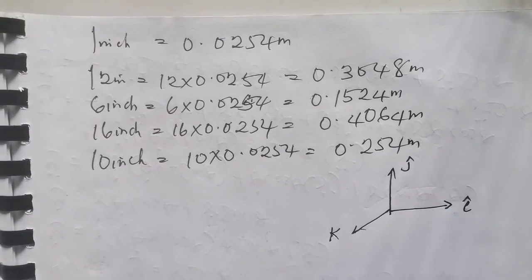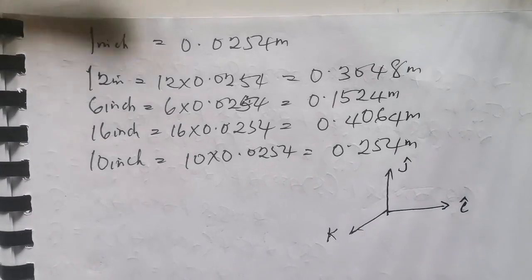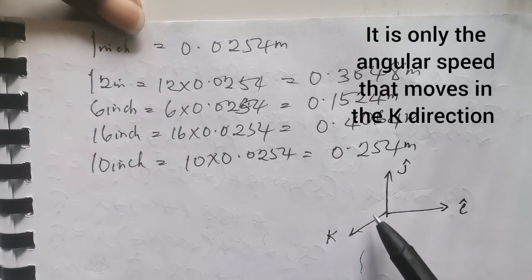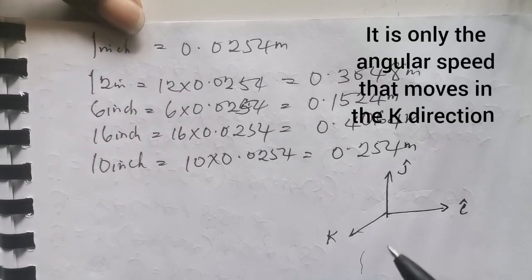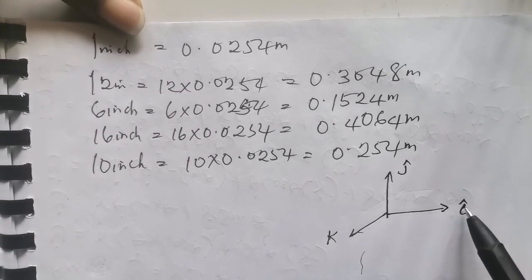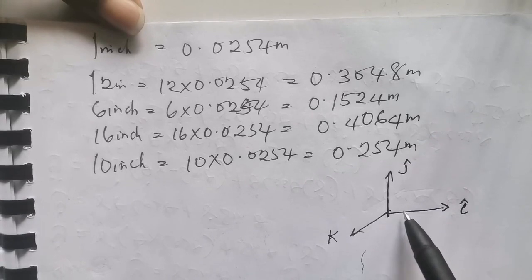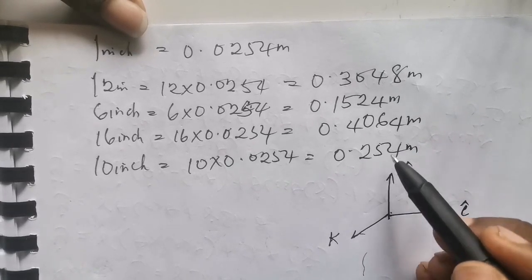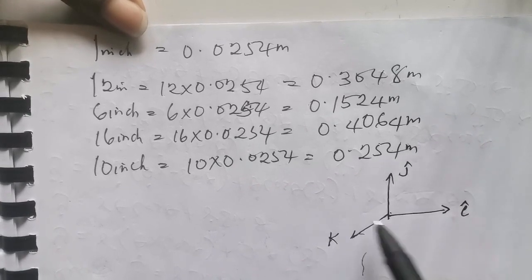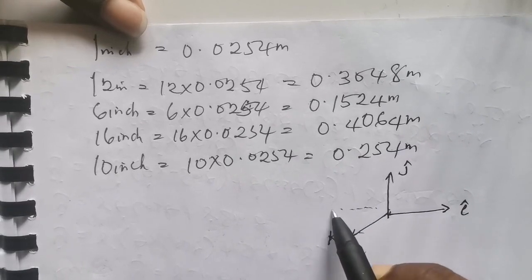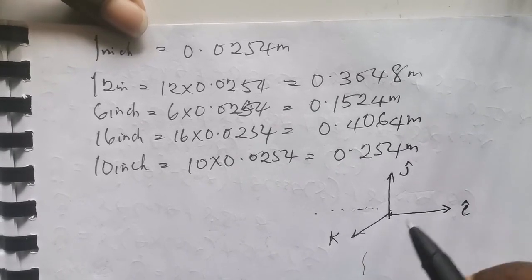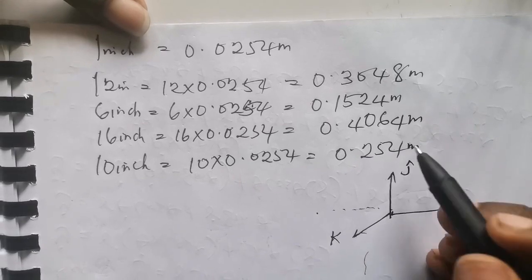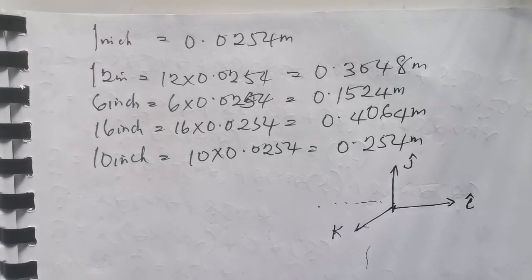Now, in rigid body motion, always keep in mind that it is only the angular speed that moves in the K direction. Every other dimension moves either in the I or in the J axis. So mind you once more, if you're moving towards the positive X direction, you have positive I. If you're moving towards the positive Y direction, you have positive J. But if you're moving against the X direction, that means you're moving backwards. Now let's say you want to locate a point and you're moving backwards, it becomes negative I. If you're moving downward vertically, it becomes negative J. Keep that also in mind.